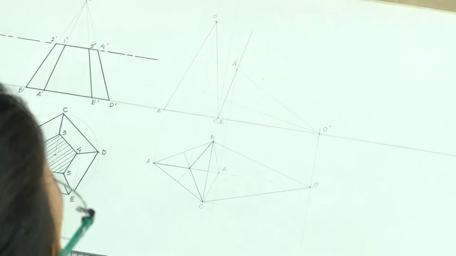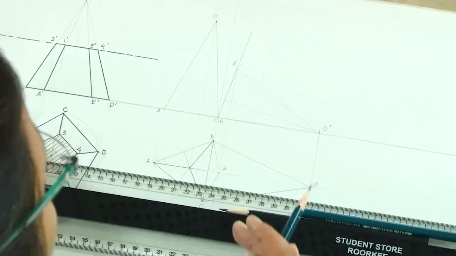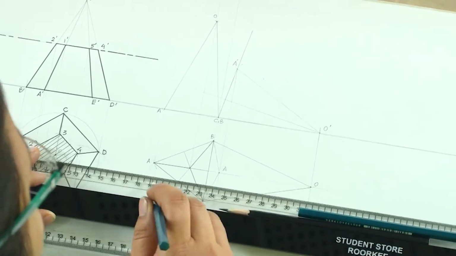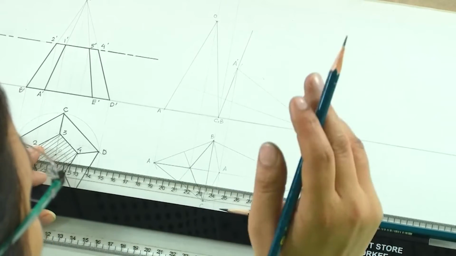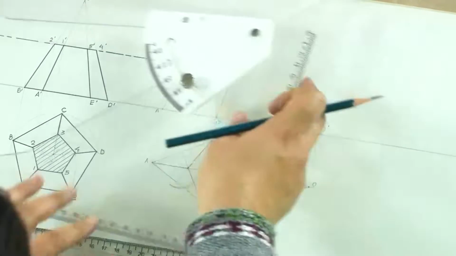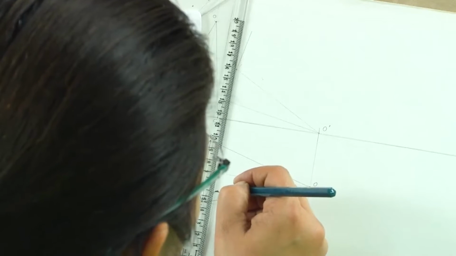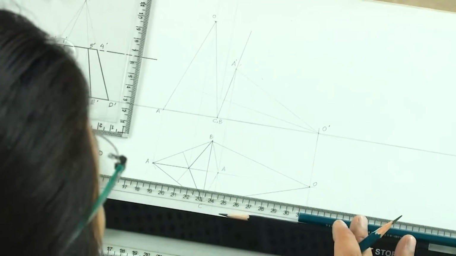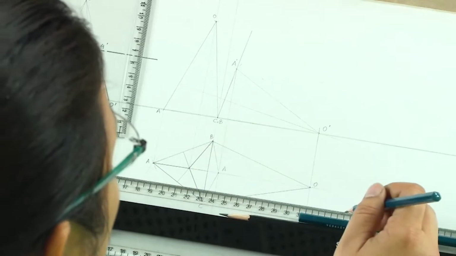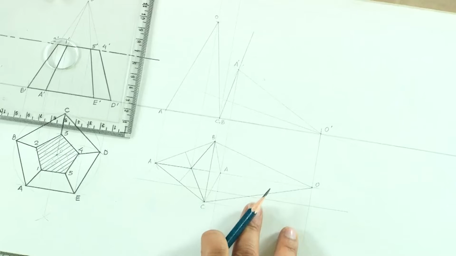Now, it says that it is being cut by a plane which is perpendicular to HP and parallel to VP. So, it is perpendicular to HP, parallel to VP. So, we will be seeing a line, and assuming that it is say 1.5 centimeters from the axis. So, this plane is passing 1.5 centimeters from the axis. This is how it is getting cut.